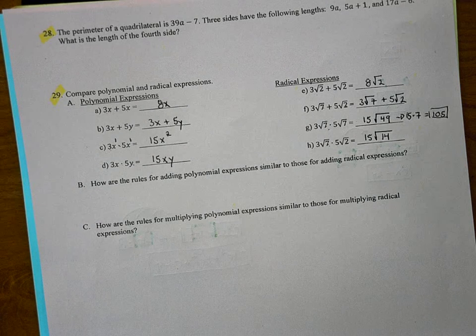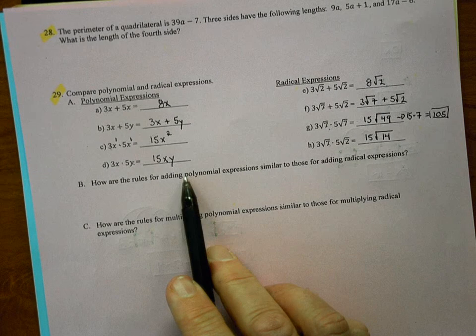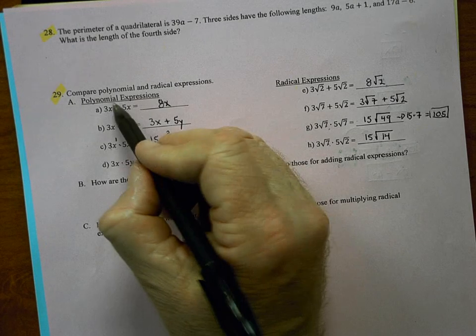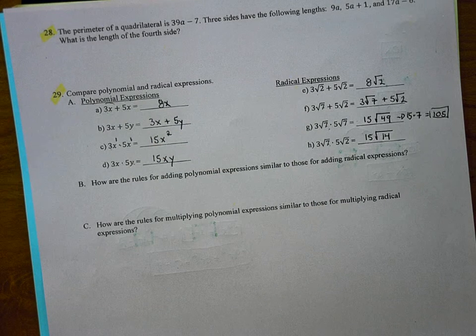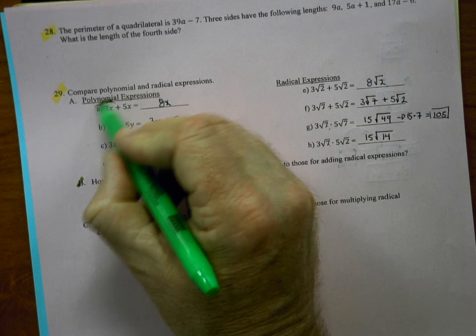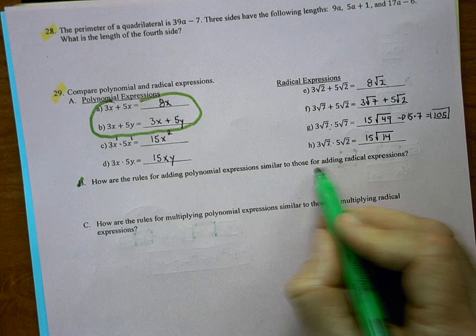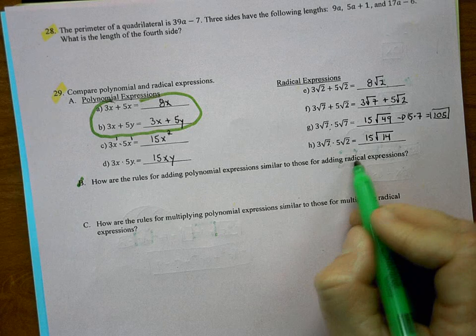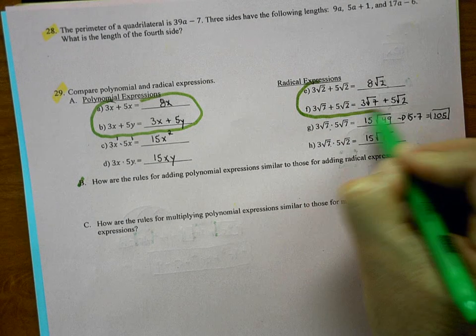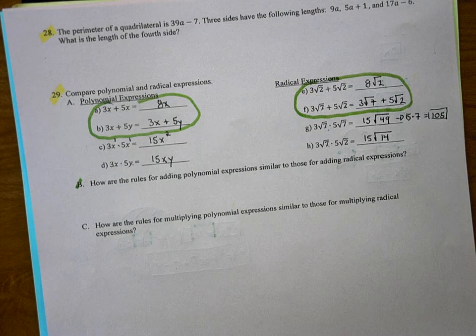Okay, so part B, how are the rules for adding polynomial expressions similar to the rules for adding radical expressions? Okay, so they're very similar in 2 respects.